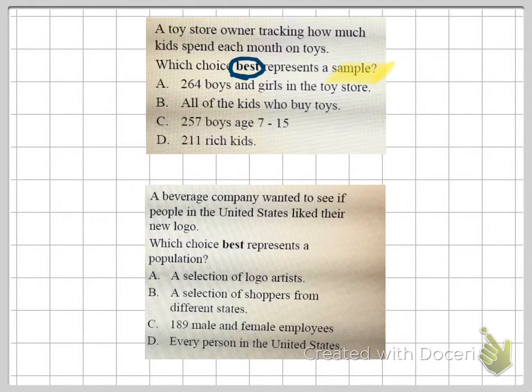what do you think it would work? First of all, it says a toy owner tracking how much kids spend each month on toys. Kids who spend money buying toys. So, the best sample for this person would be the 264 boys and girls in the toy store. This is because it's the toy store owner asking the question. Not all people who buy toys are rich. You wouldn't only just ask boys. And not all kids who buy toys are going to buy all of their toys from one specific place.